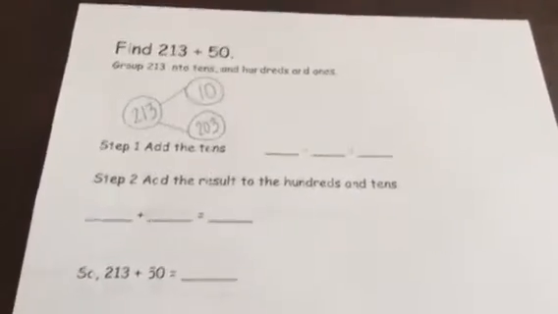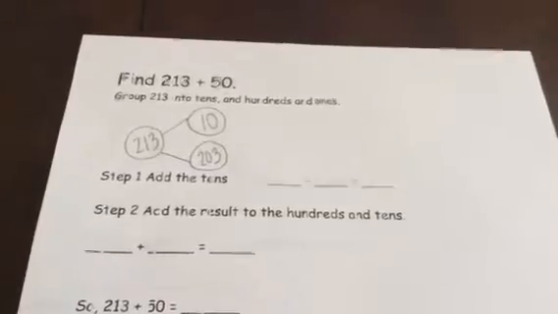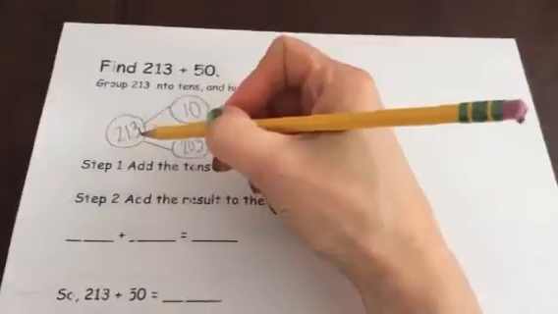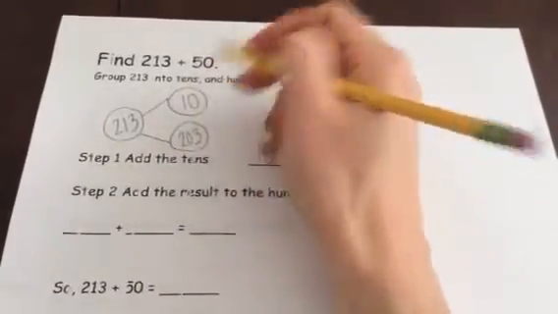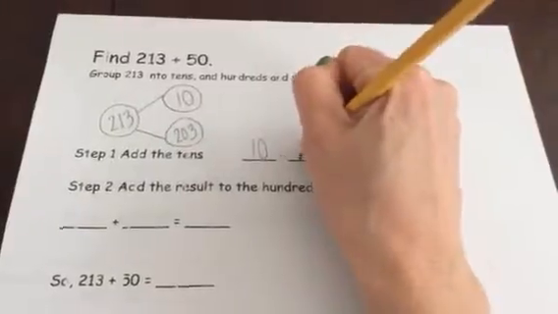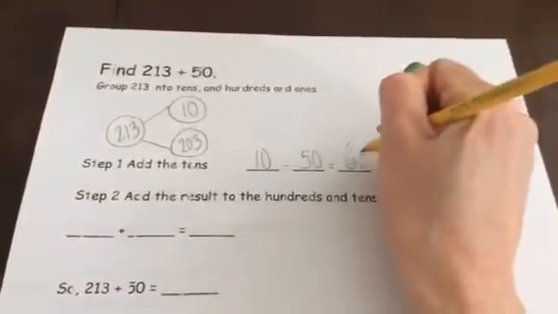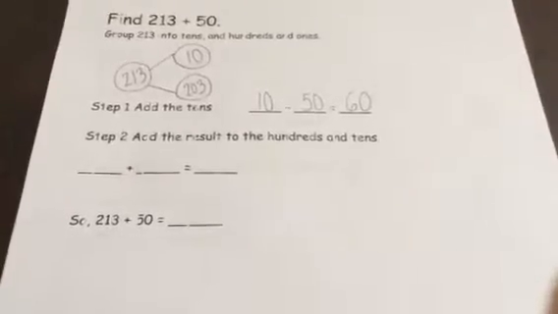Now the first step to solving this problem is to add the tens. So I'm going to add the 10 that we took out from 213 to the 50, which is the second addend in this problem. And 10 plus 50 equals 60. So now I'm going to add that result to the hundreds and ones.